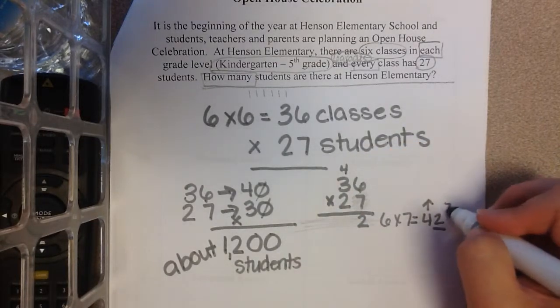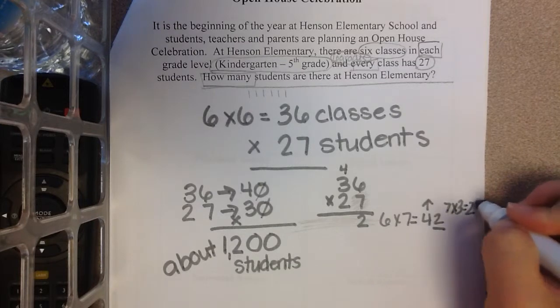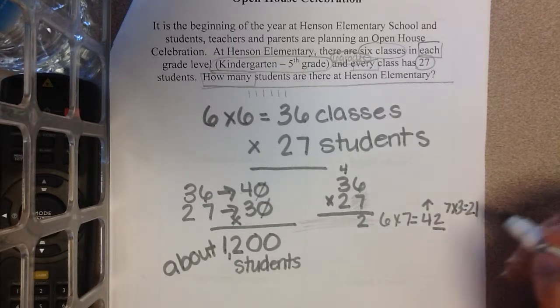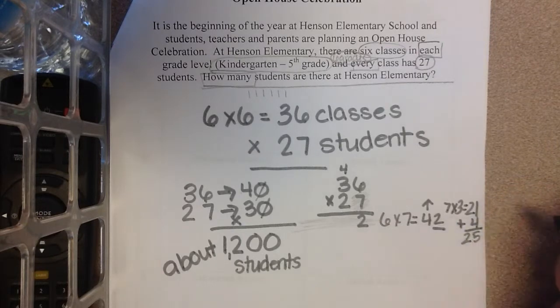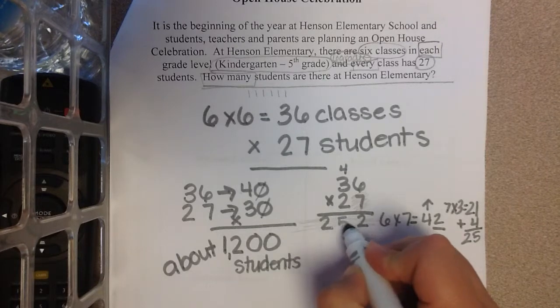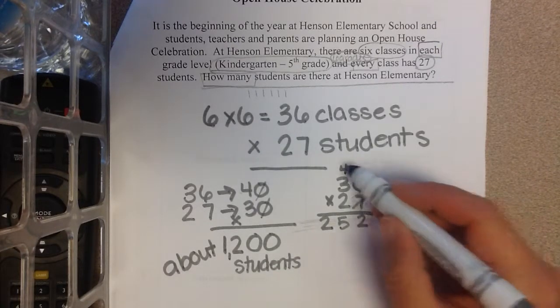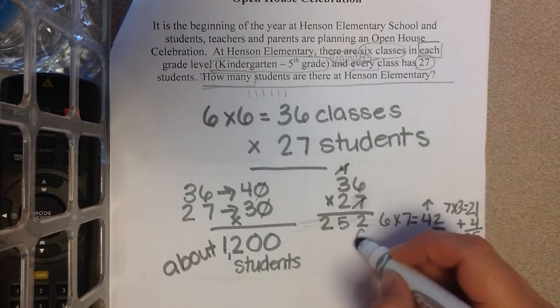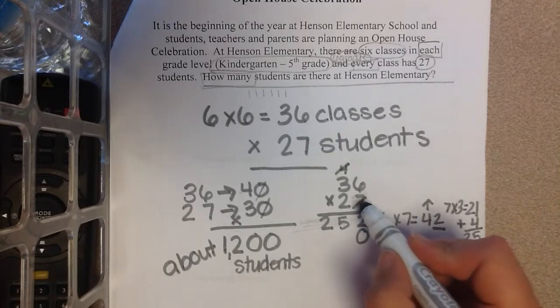7 times 3. I've run out of space. So that's equal to 21. But I have to add on my 4. So I get 25. I don't have any more work to do, so I need to add 25. 3 things to remember. Cross off, add your 0.